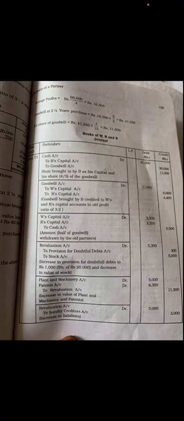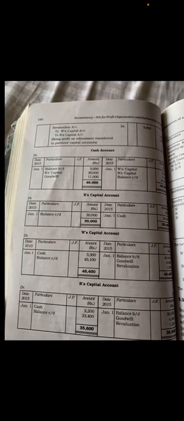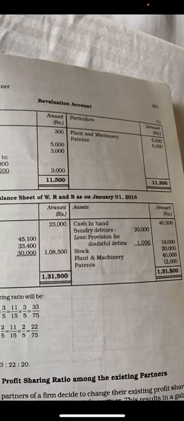See the question. It was 700. Now the new provision is 300. So from this 20,000 deduct the new provision also. Anyway 700 is deducted. Again the new provision which is created should also be deducted. So when you deduct this new provision, the amount in your sundry debtors will be 19,000. That's because from 20,000 you deduct the old provision plus the new provision. So in the outer column you'll be writing 19,000.